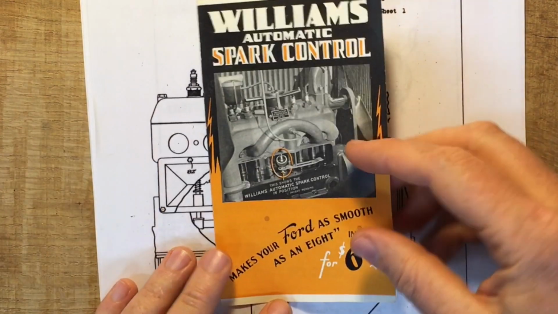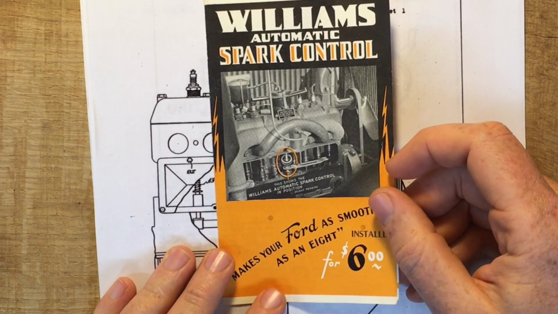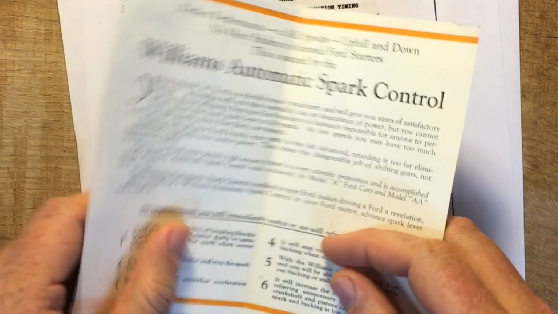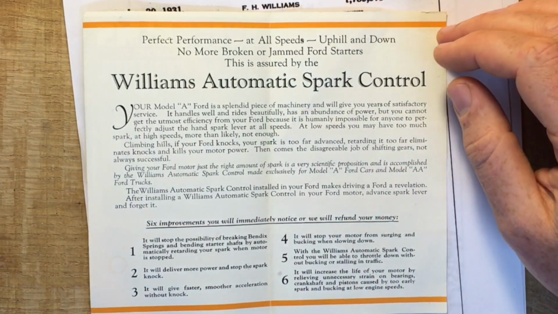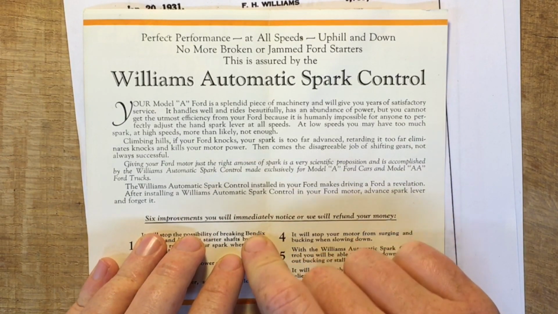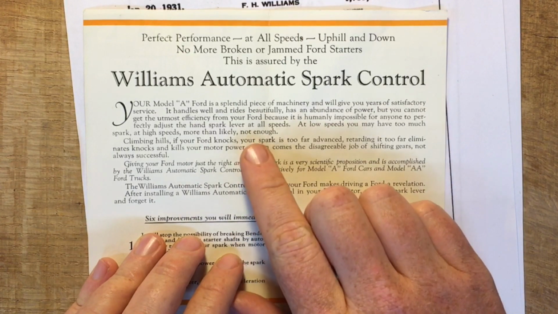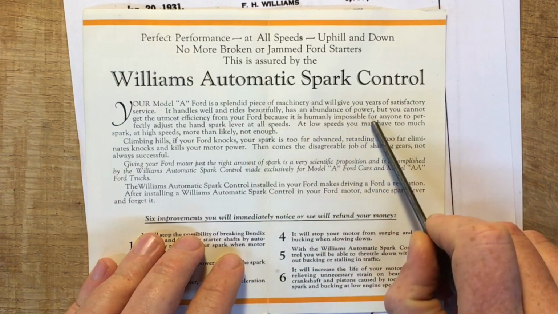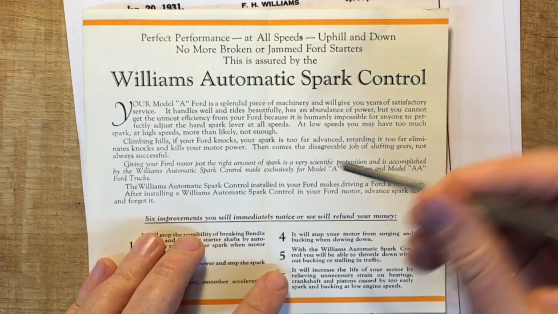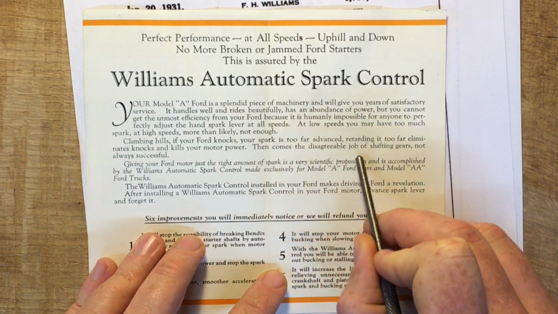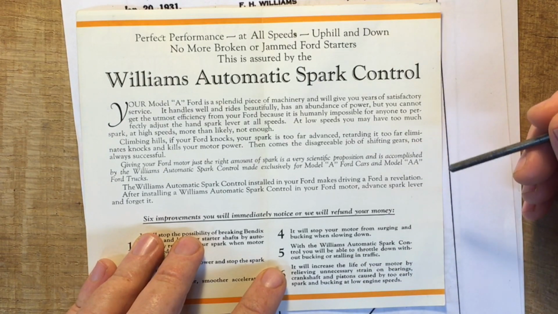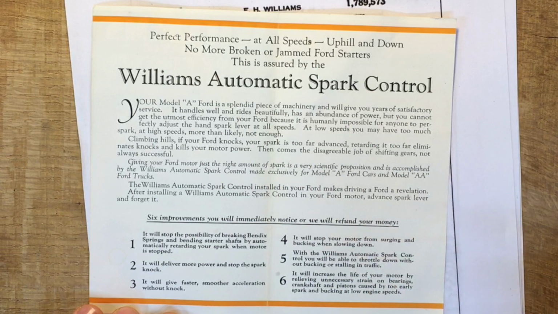Now this is an original sales brochure for the Williams automatic spark control. It's got a picture of it here. It talks about how annoying it is to have to manually adjust the spark timing. It says it is humanly impossible for anyone to perfectly adjust the hand spark lever at all speeds. Tells you what is going to happen, and this is my favorite: "Then comes the disagreeable job of shifting gears. Not always successful." Poor people unsuccessfully shifting gears. Anyway, then it tells you all 6 reasons life is going to be great after you install this device.